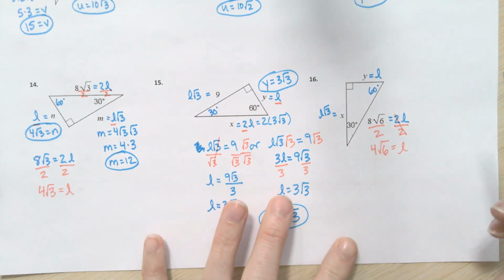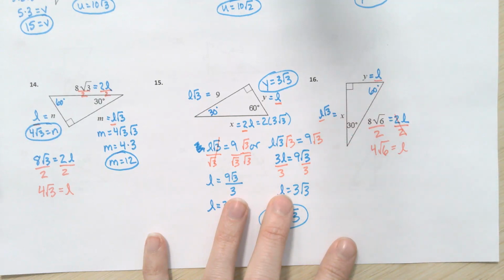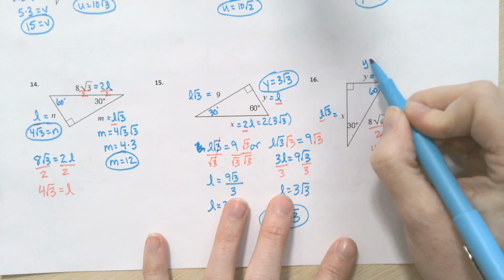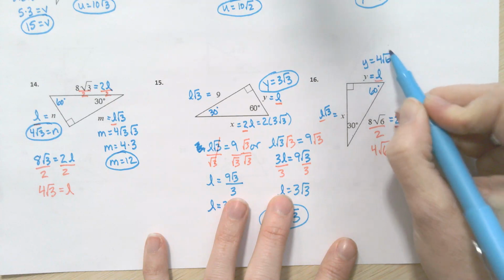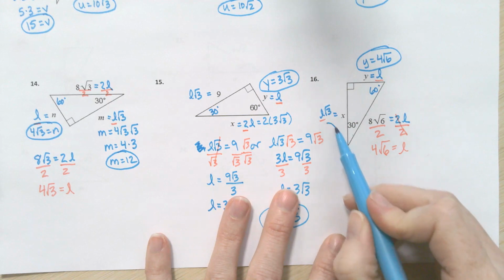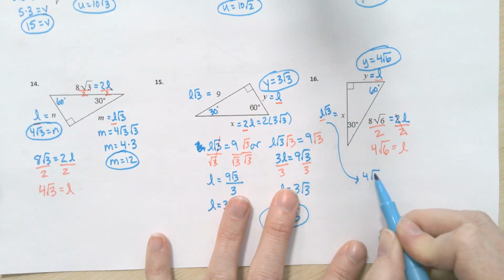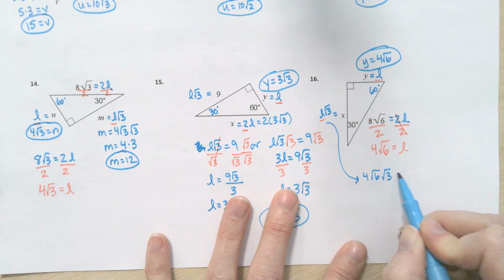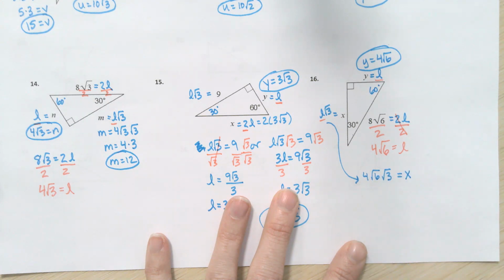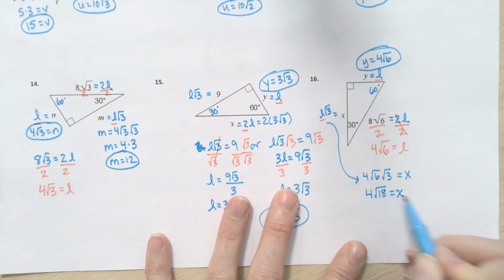Ooh, this one's going to be interesting. Everywhere we have an L, we can plug in a 4 root 6 now. Not so interesting with the Y. We plug in the 4 root 6 and we're done. But I'm going to move this down here. If I plug in 4 root 6 and I multiply it by a root 3 to figure out my X, that's going to become 4 root 18.